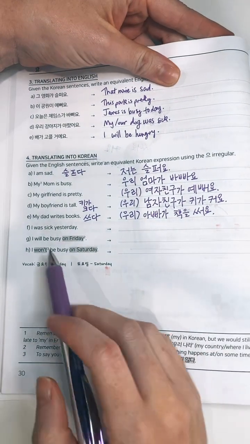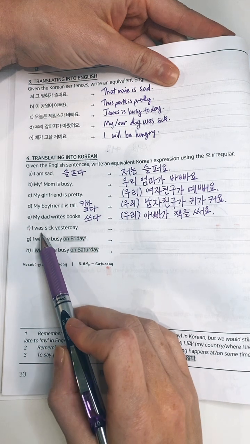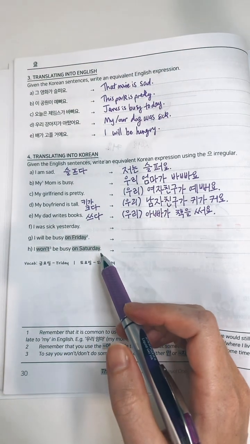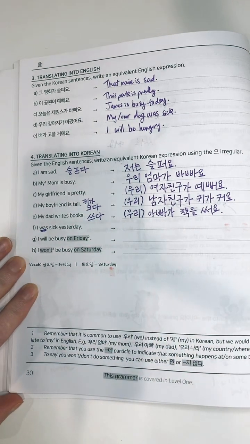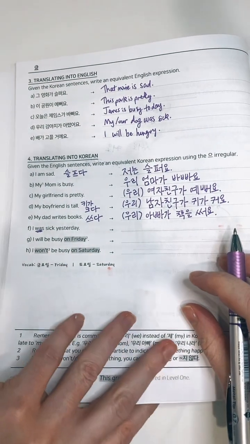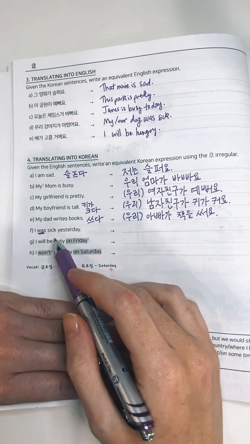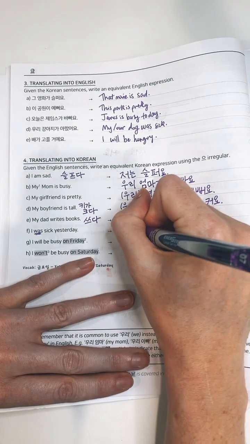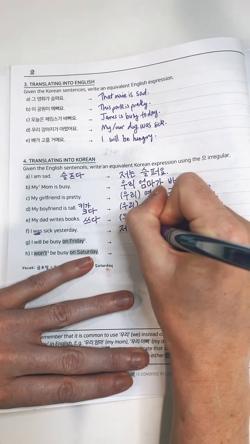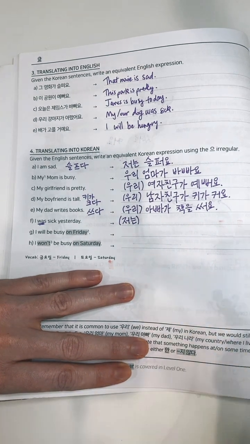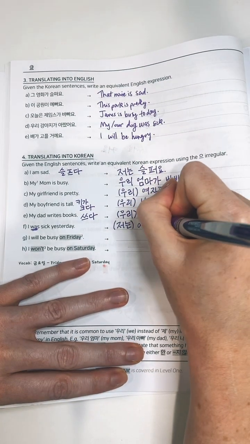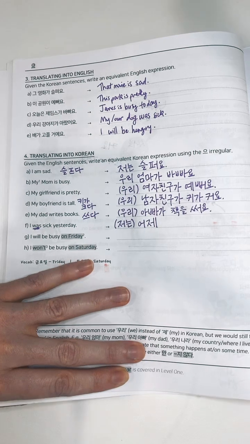Beautiful. F. How would you say I was sick yesterday? Now this one is a past tense one, right? So be careful of that. We've got to put it in the past tense. We're talking about ourselves, so you can start by saying 저는. This is optional, right? You don't have to say 저는, but we'll put it there. 저는 어제. 어제 is yesterday.